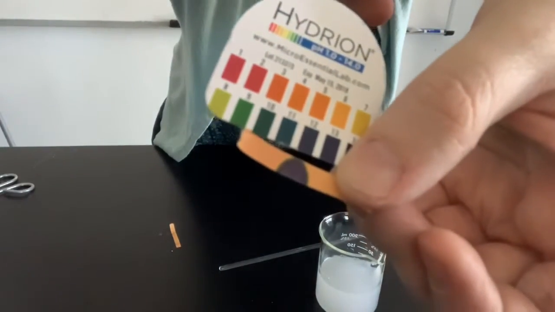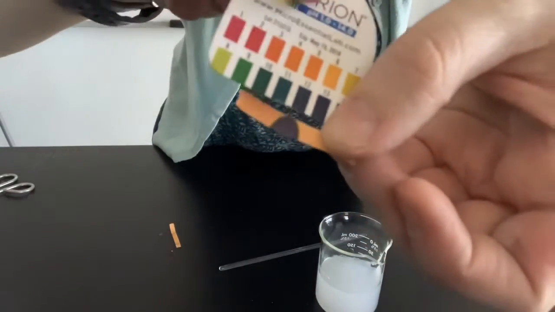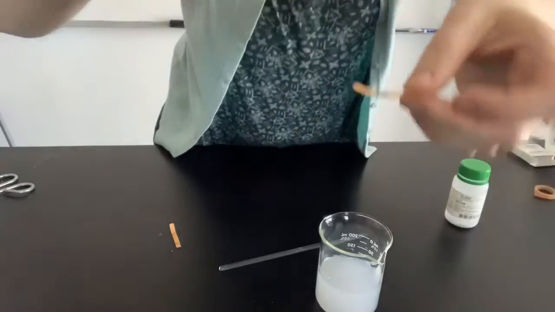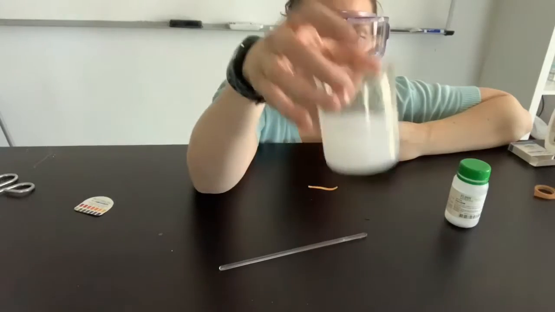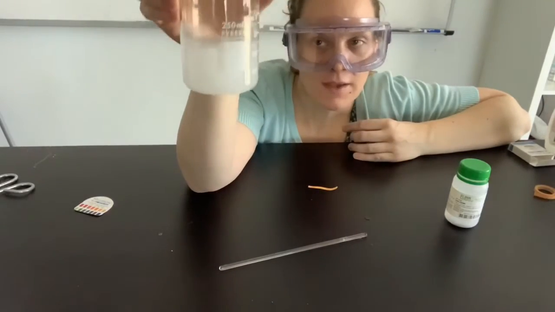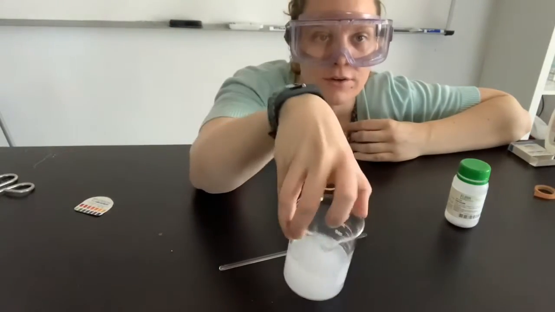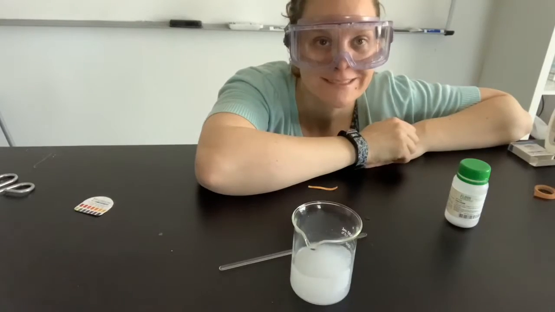Focus, camera, focus. So about a 12 pH. So the pH changed quite dramatically. The new substance we've formed here is calcium hydroxide. The calcium reacted with water and created something new.